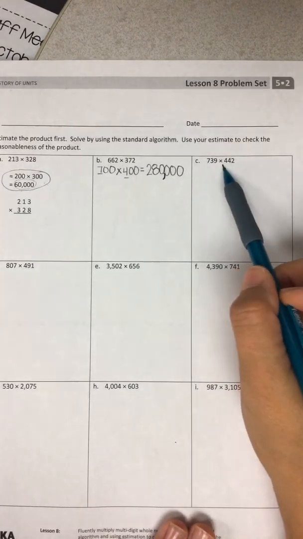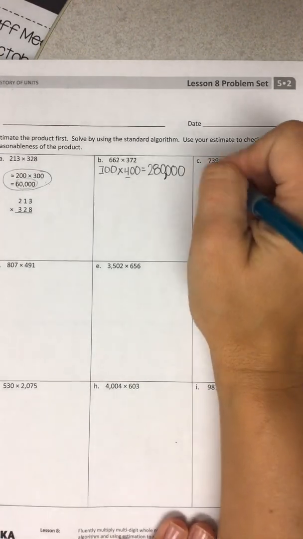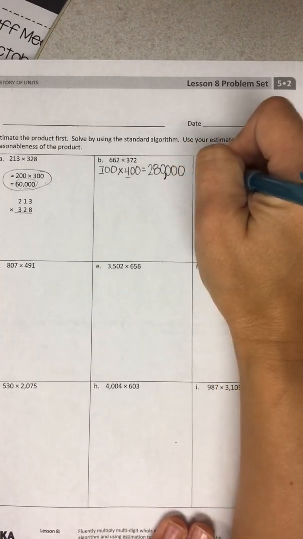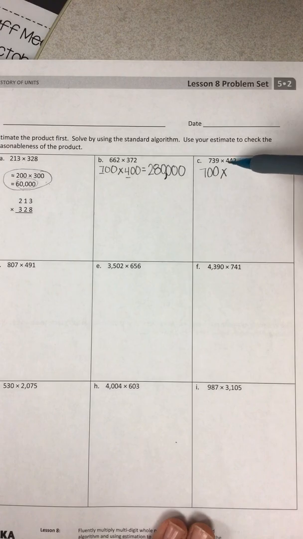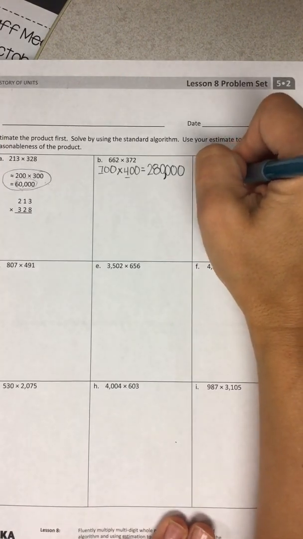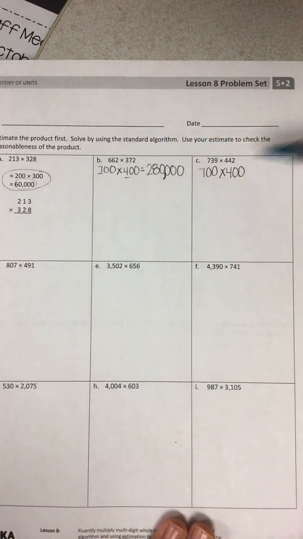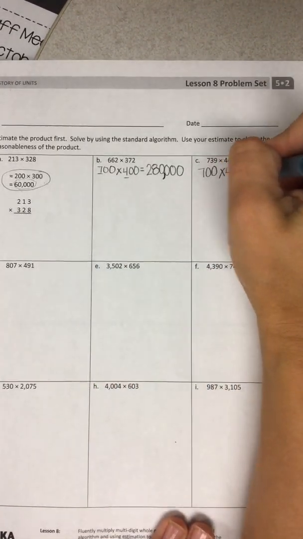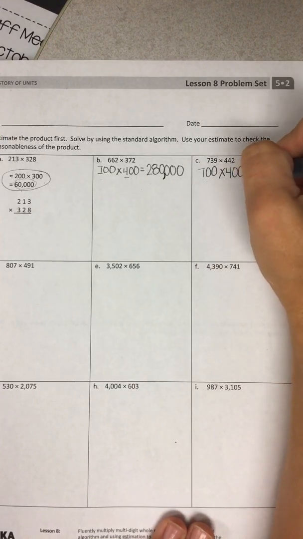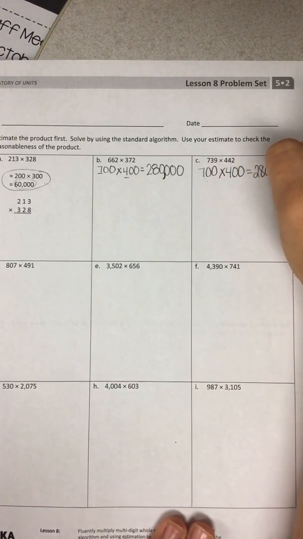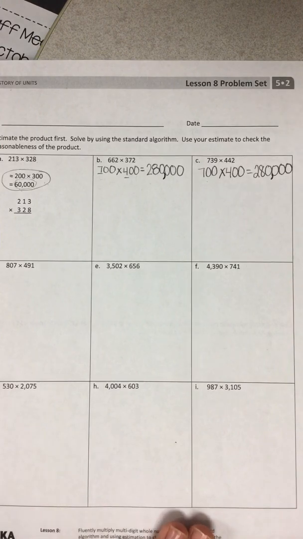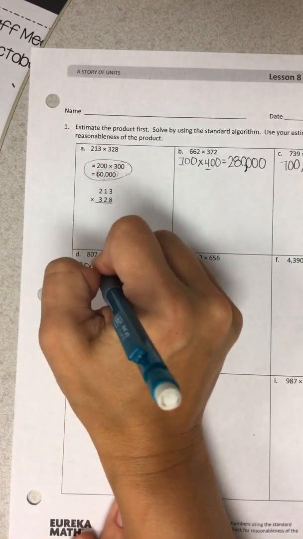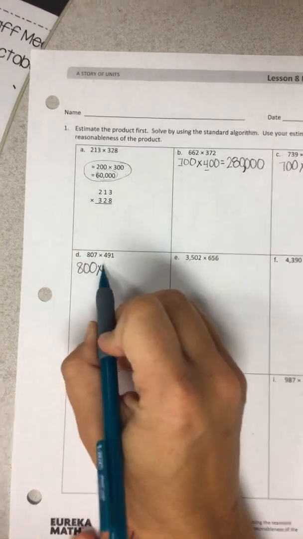So over here, 739, I'm going to round it down to 700. And I'm going to round this one down again to 400. So I've rounded these ones up, I've rounded this one down. But look, that's the same exact problem here. So 7 times 4 is 28. And then, of course, I'm adding 4 zeros, 280,000.